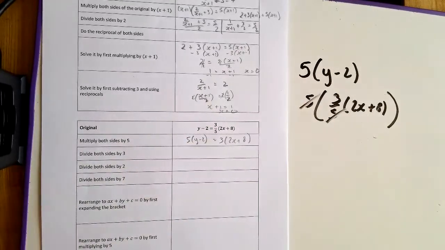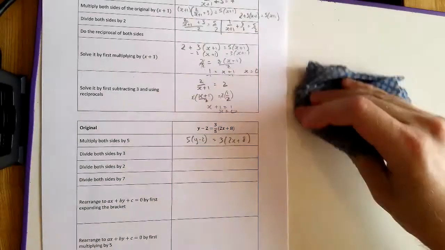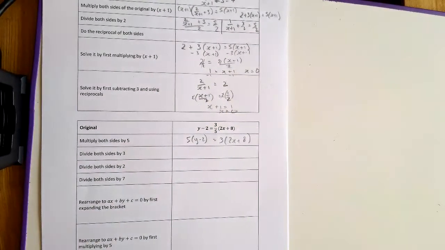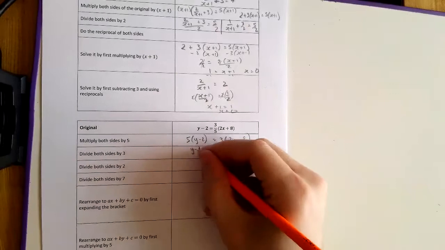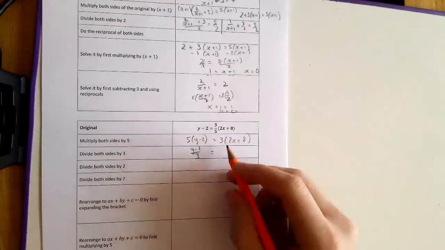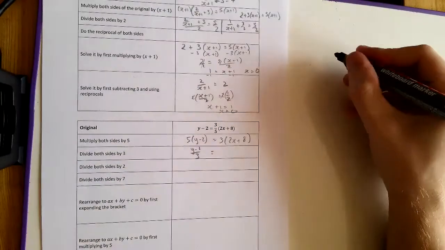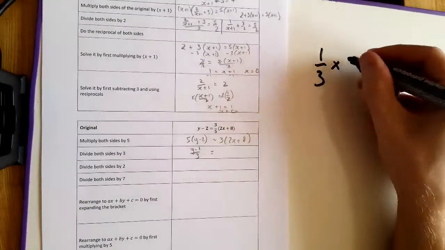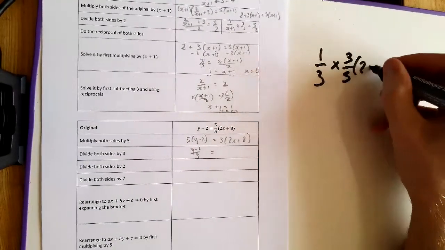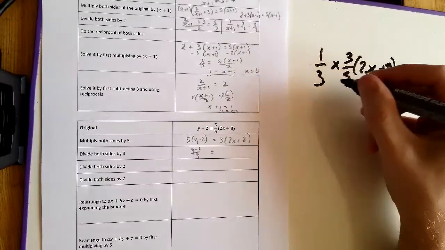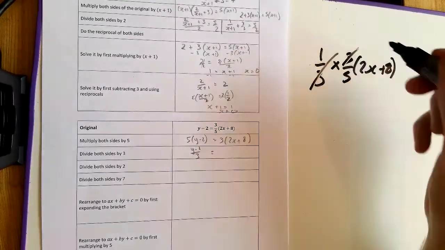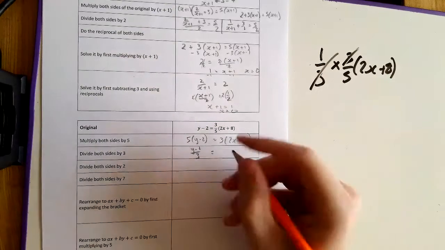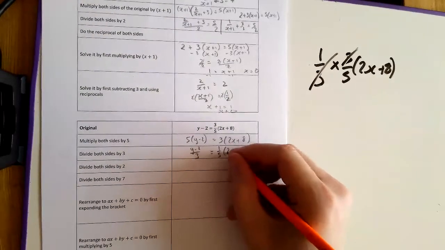Okay, divide both sides by 3. Well, the left-hand side can just be written as y minus 2 over 3. Whereas this side, divide by 3 is the same as times them by a third, isn't it? So it's that. And then look, that third and that 3 cancel. So I just get 1 over 5, 2x add 8.